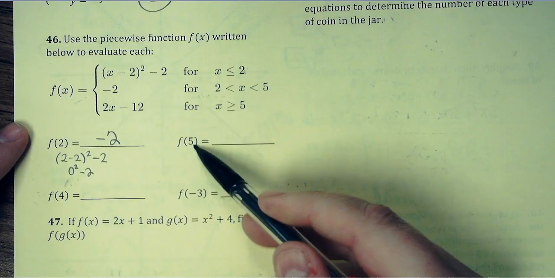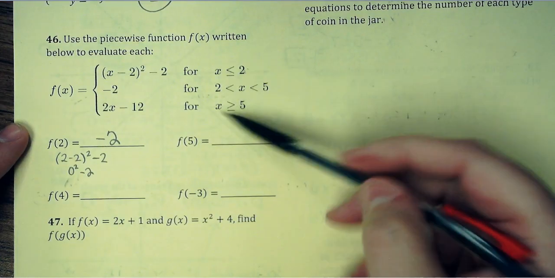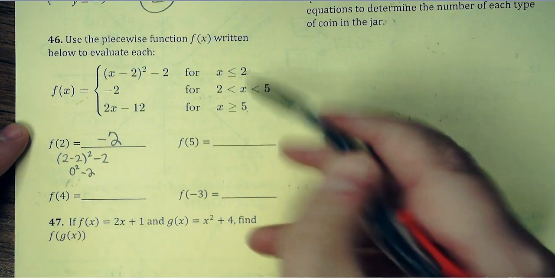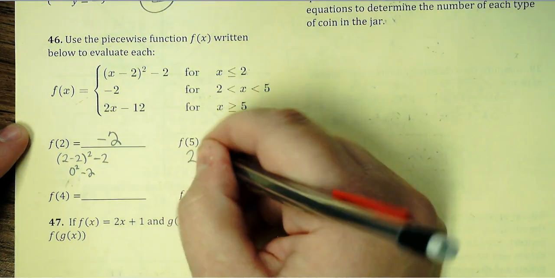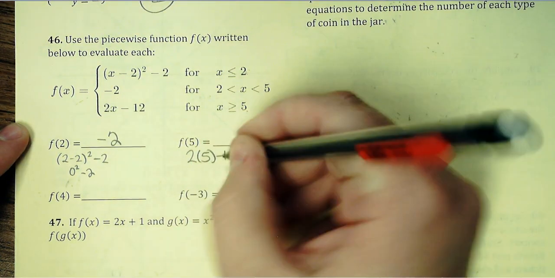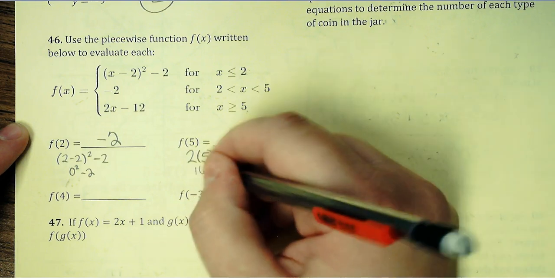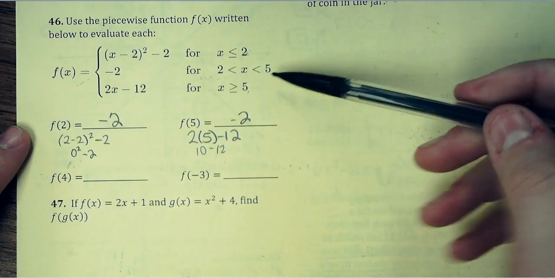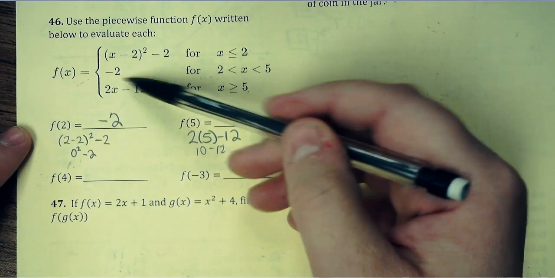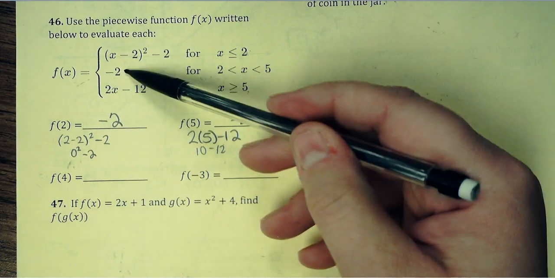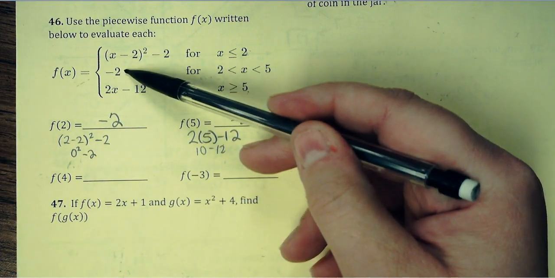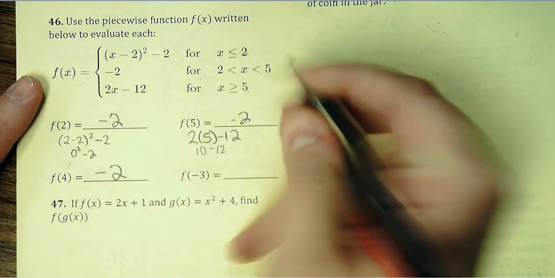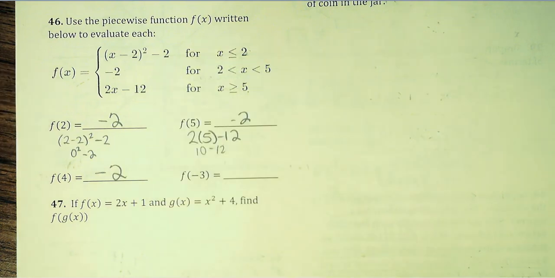Plug in 5, I got to figure out which piece x would be 5 in, and that's going to be this one at the bottom, the greater than or equal to. Since it's or equal to, we're going to plug it in here. So 2 times 5 minus 12. That's going to give me 10 minus 12, so -2 there. 4 is between the 2 and the 5, so that's going to go into the second piece. This is actually nice. This would just be a horizontal line on a graph, but there's no plug in here. It's just going to be equal to that value between 2 and 5, so just go ahead and write -2.